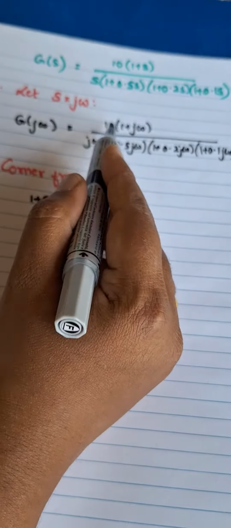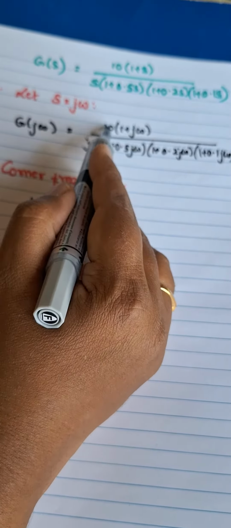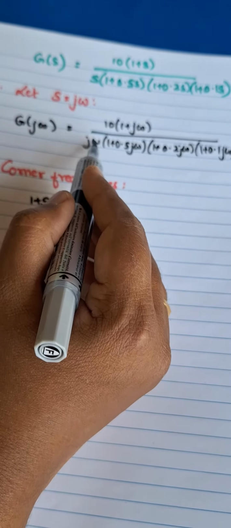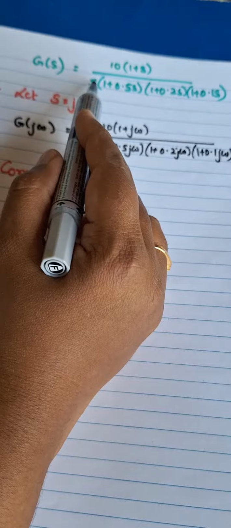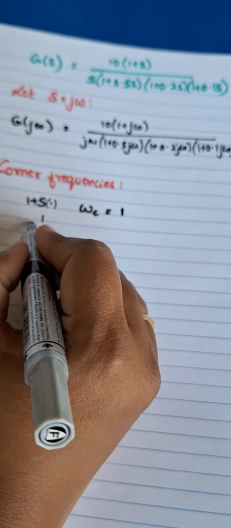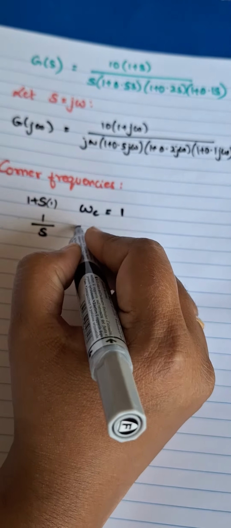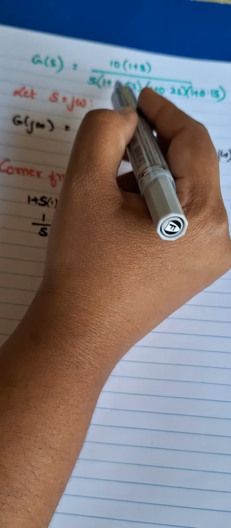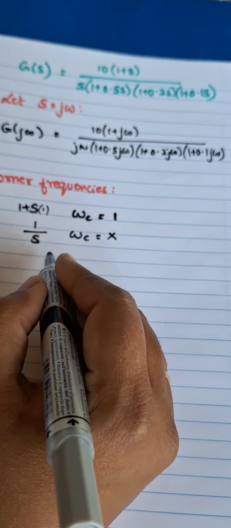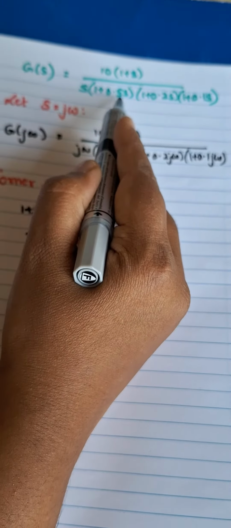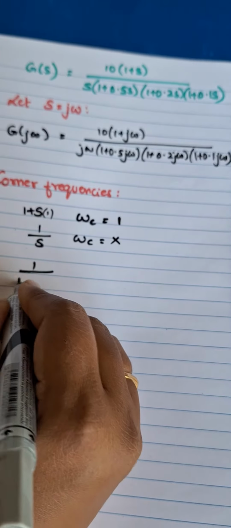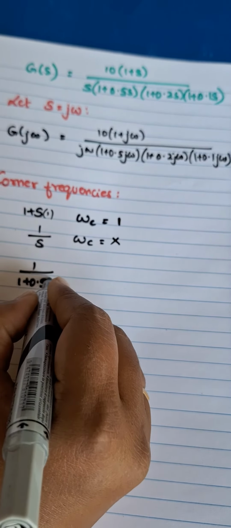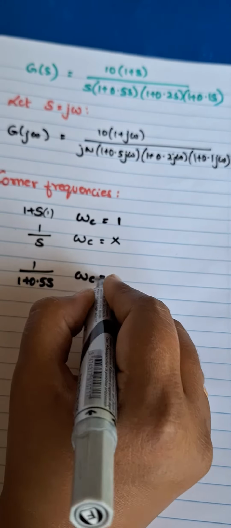Next, I will go to the numerator. I am done with the constant and 1 plus s. Then in the denominator I have s or j omega. So in the denominator I have s, which means 1 by s. For 1 by s also there is no corner frequency. Next, 1 by 1 plus 0.5s. So the corner frequency will be what?